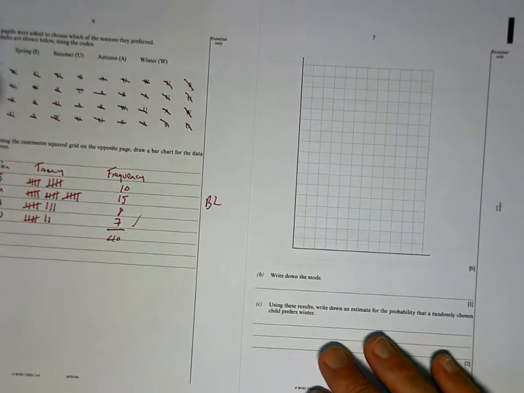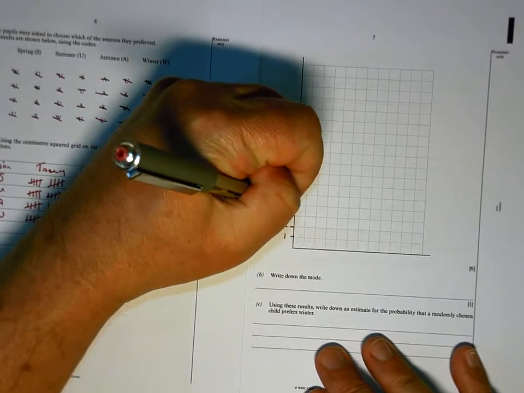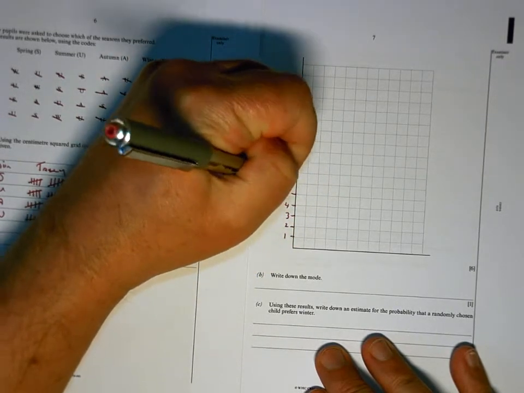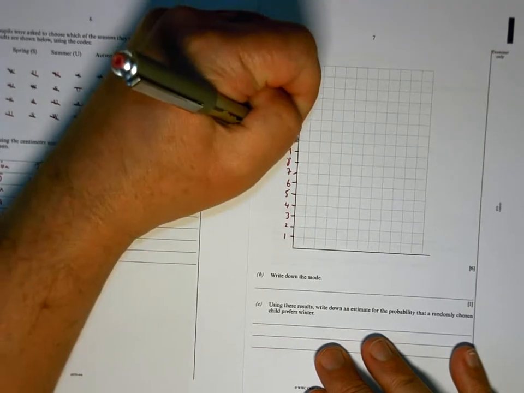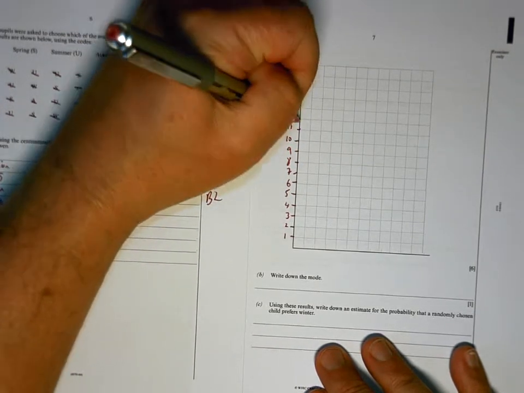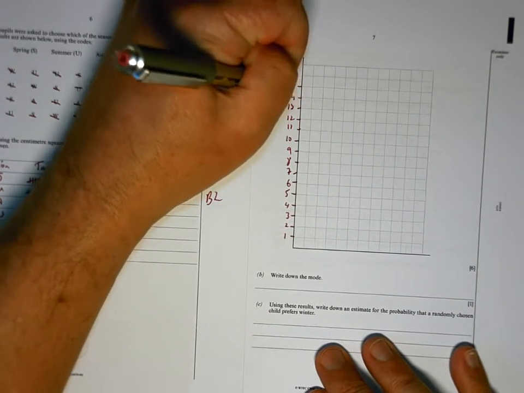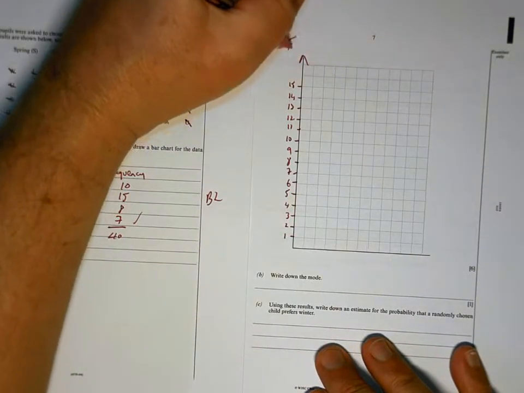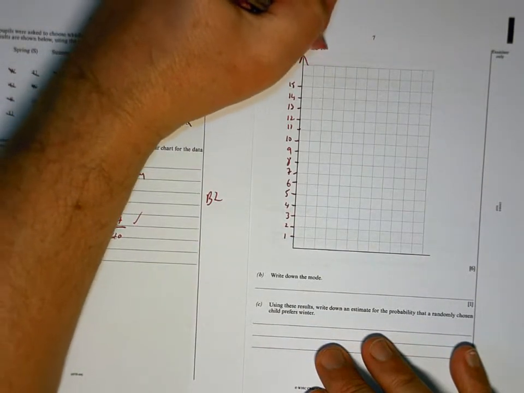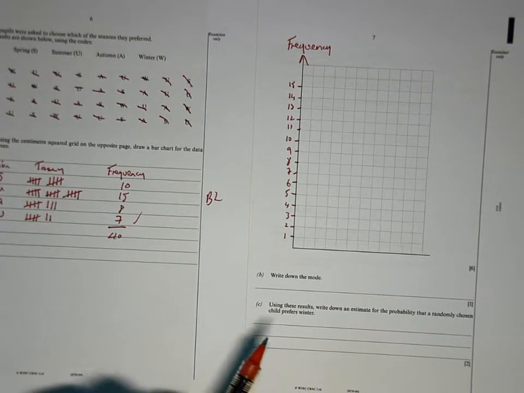You have. So don't complicate it, go up in ones. You need to label your axes, so that axis is frequency. And then you need to plot your bars.